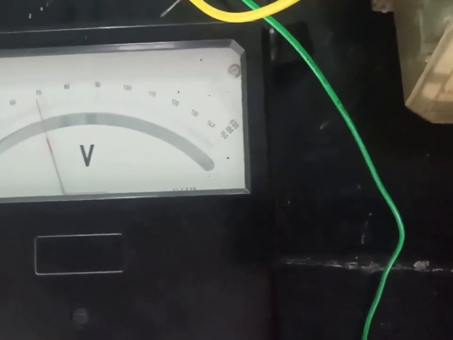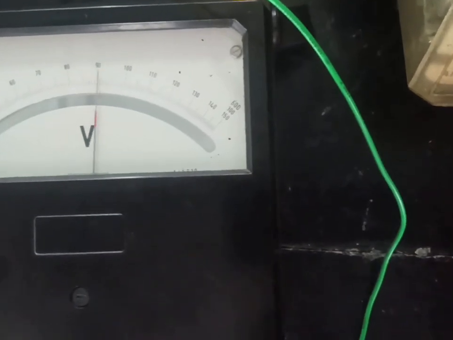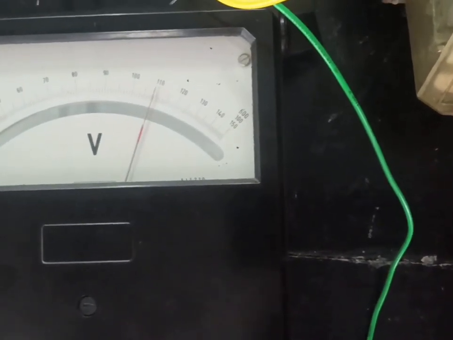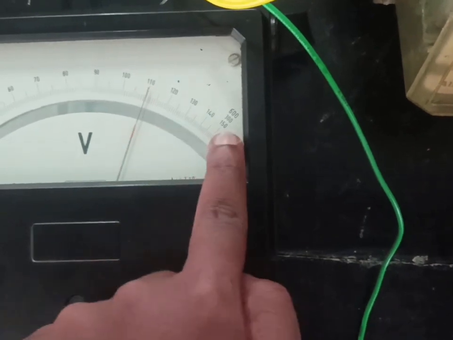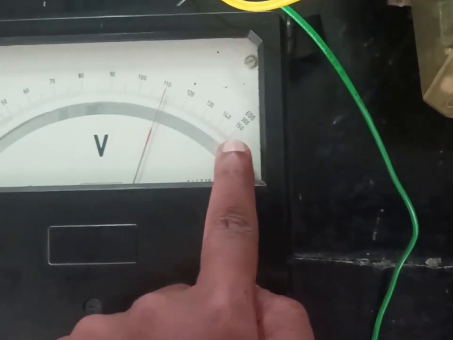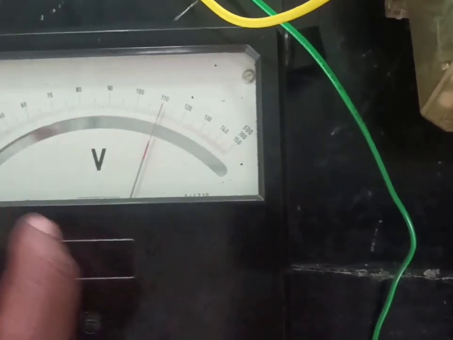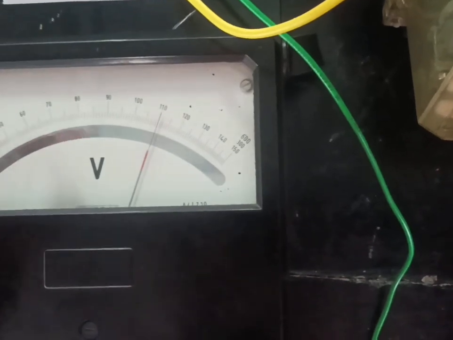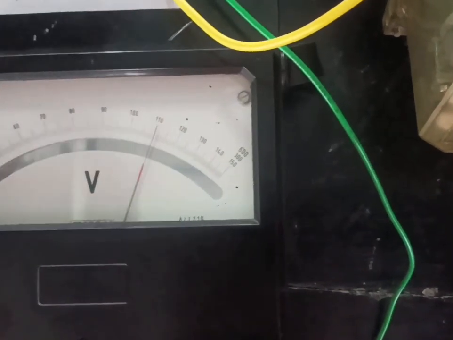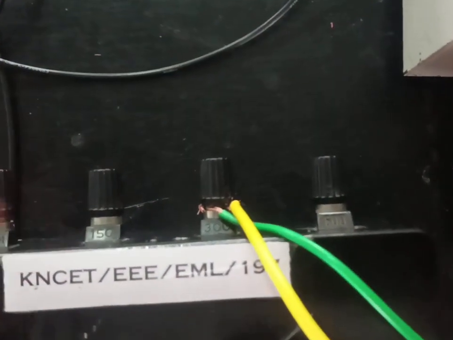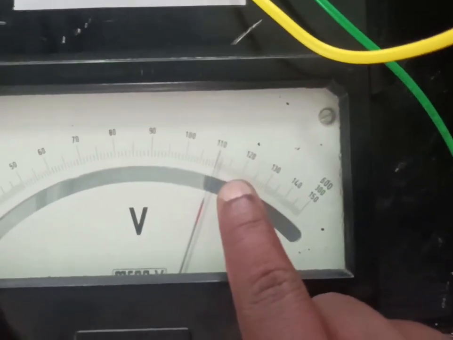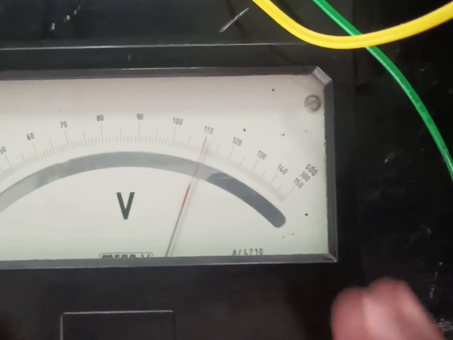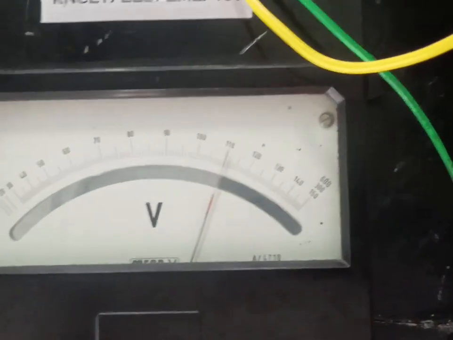output voltage. I am going to set the voltage to 220 volts. On this scale, 150 volt ratings are shown, but we are connected in the 300 volt range. So we have to take the value of 110 as 220 volts. Now I am setting for this voltage rating.